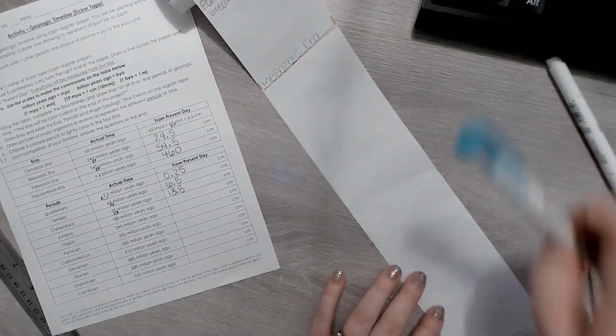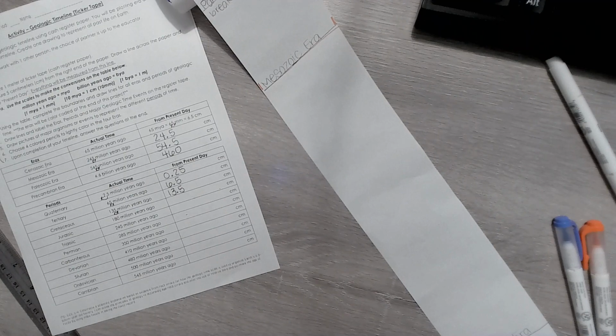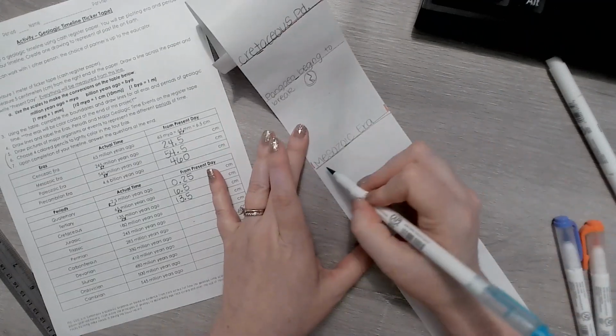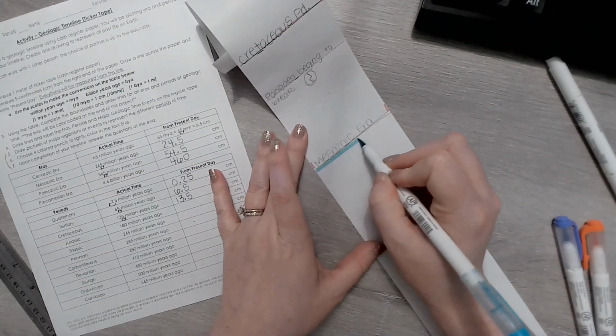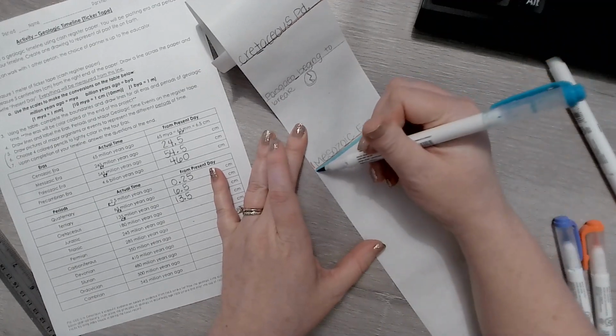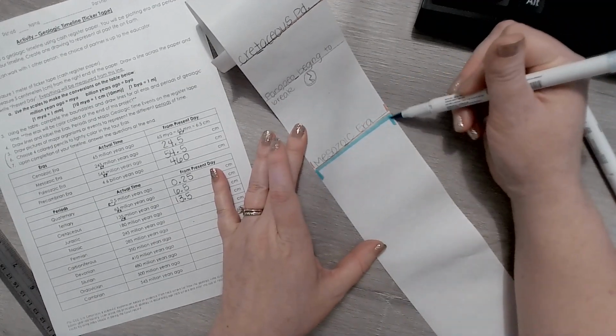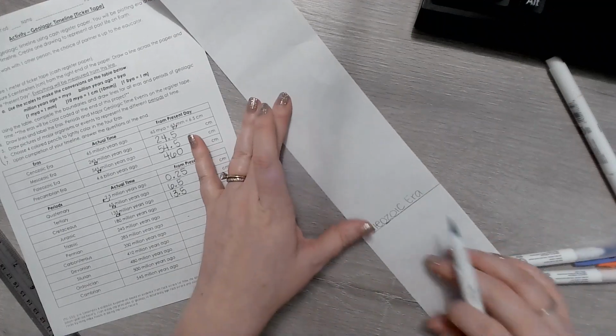I'm going to take this green, and at the end of the Mesozoic era is when we start our Paleozoic, all the way down here.